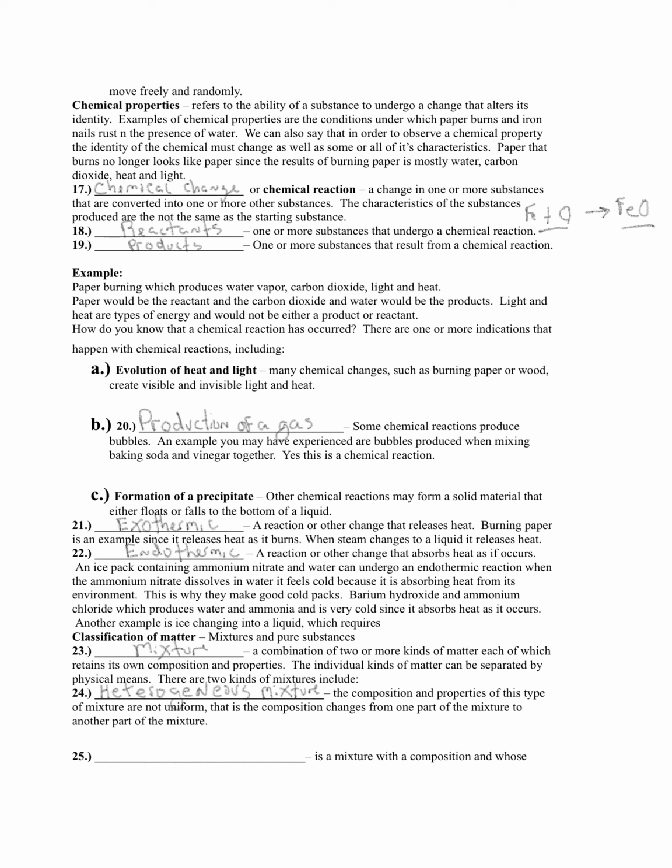So number 18, reactants, one or more substances that undergo a chemical reaction. So the iron and the oxygen would undergo the reaction. And number 19, products, one or more substances that result from the chemical reaction. Those would be their products. Light and heat are types of energy and would not be either a product or a reactant.